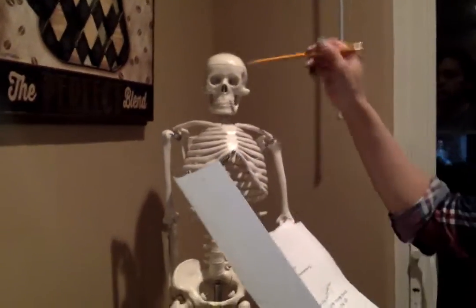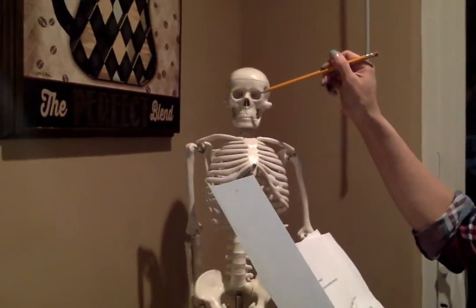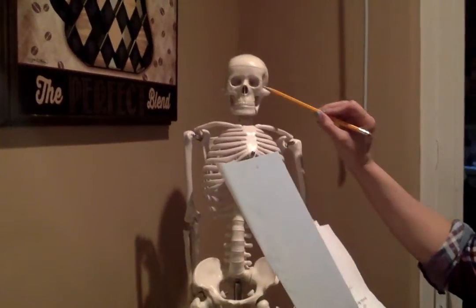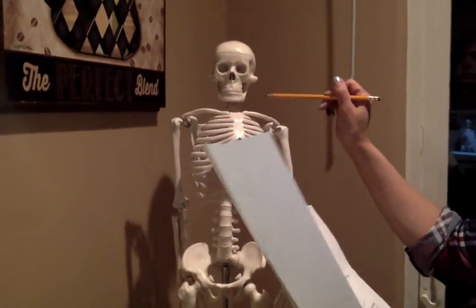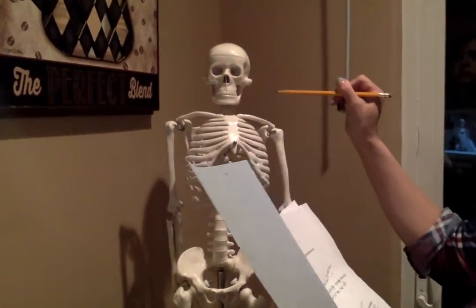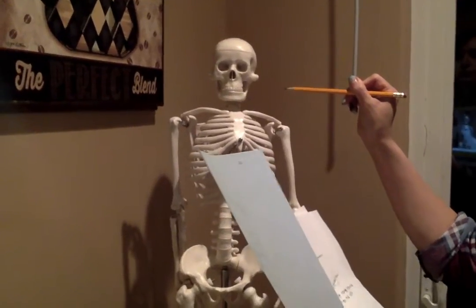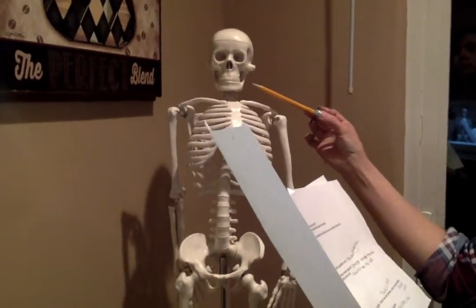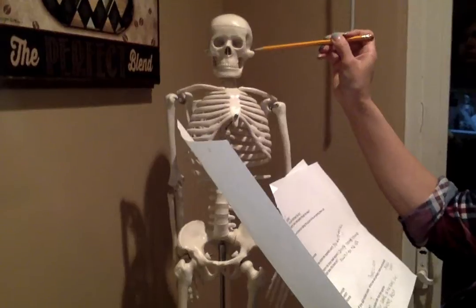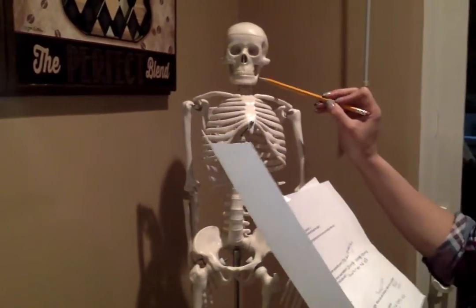Okay, now the facial bones, the maxilla. Turn this around, make it closer to his face. The maxilla will be right here. The nasal will be right there. The zygomatic will be right there. The ethmoid will be right there, like that. And the vomer will be right here. The inferior nasal will be right there. And the mandible right there.